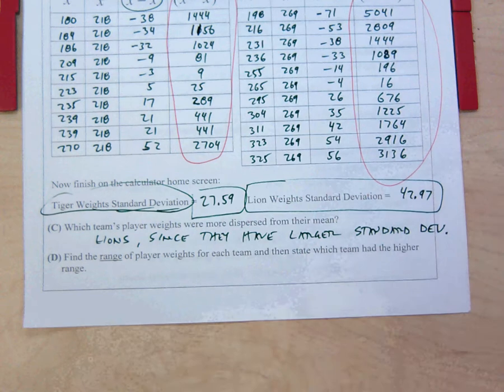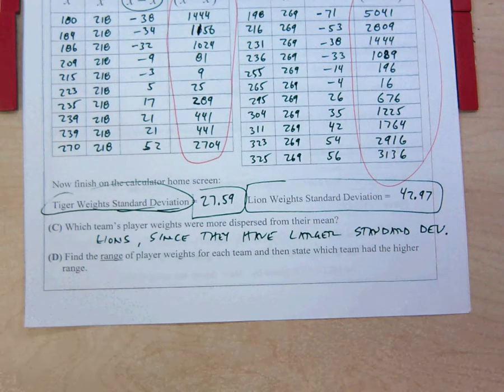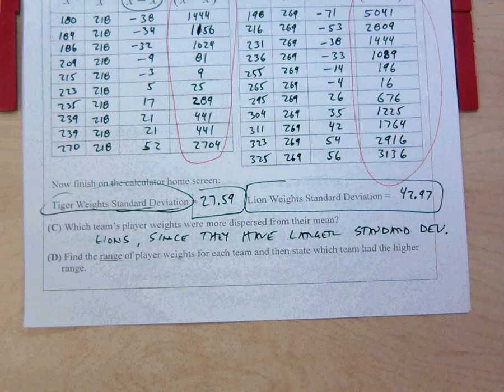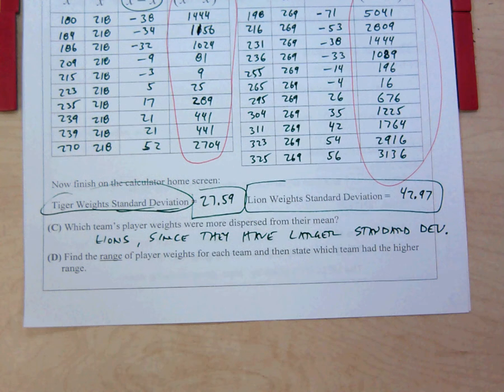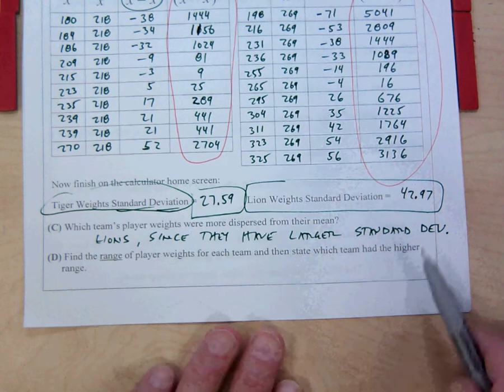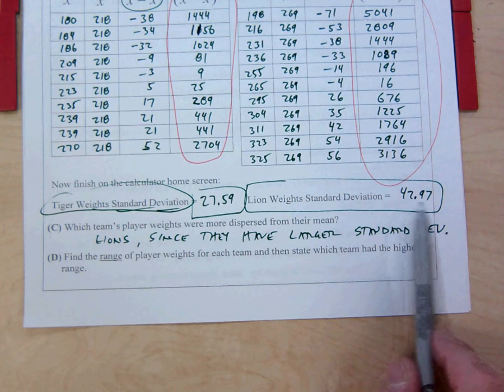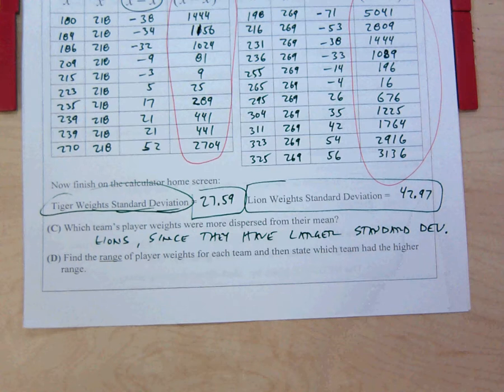Everybody agree with that? The larger the standard deviation, the more spread out the weights will be from the average weight. Does that make sense? Didn't I explain in the simple explanation that that's what the standard deviation tells you? Yes? Okay, so that's going to give you a bigger range from the middle of where most of the players' weights would lie. Okay?